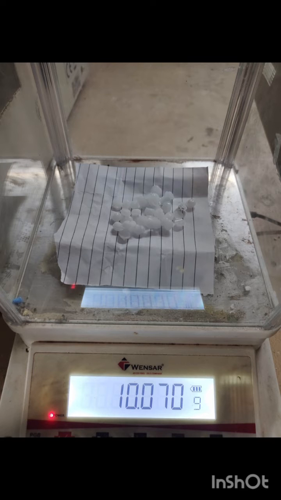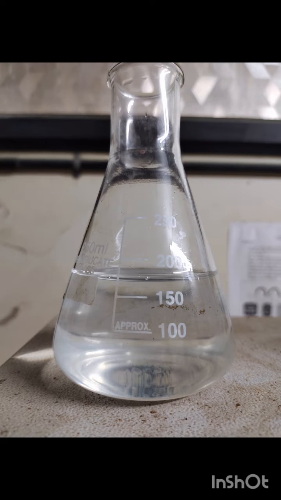After that, measure the desired amount of sodium hydroxide using a balance. The stoichiometric ratio of copper sulfate to sodium hydroxide is 1:2. Dissolve the measured sodium hydroxide in distilled water in a separate beaker. Stir the solution until the sodium hydroxide is completely dissolved.